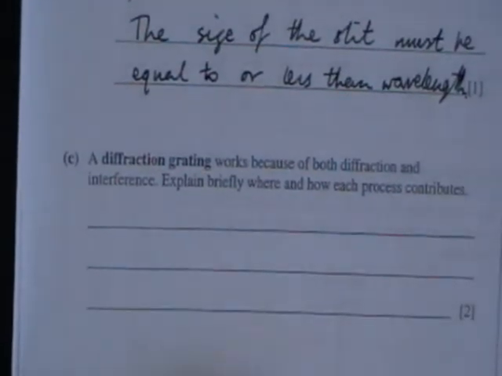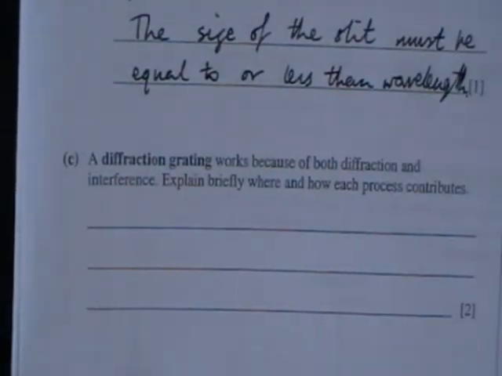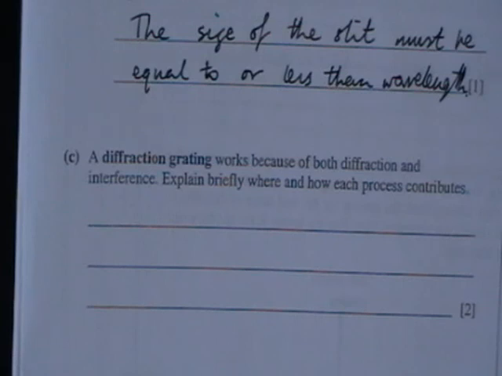Okay, part C is about a diffraction grating, and we don't need to do that because that's no longer on the specification, so I'll not finish with that one.